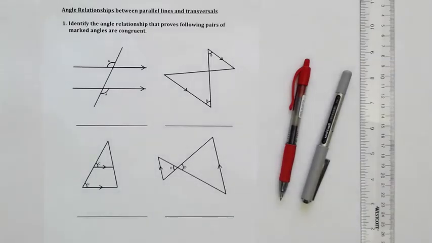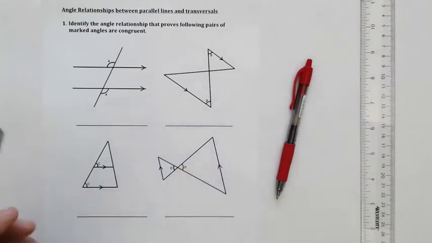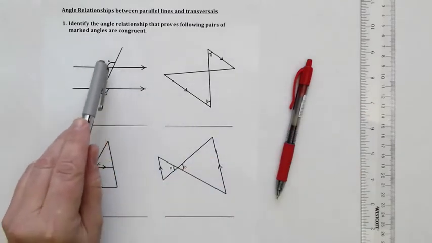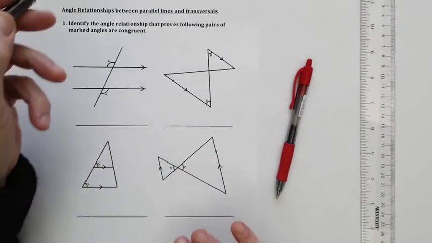Hey, so we're looking at angle relationships between parallel lines and transversals. This is the instructional video for the different types of angles that we've got, and you can see the setups here of a bunch of things. So we've got some parallel lines and some transversals, just some vocabulary, right?